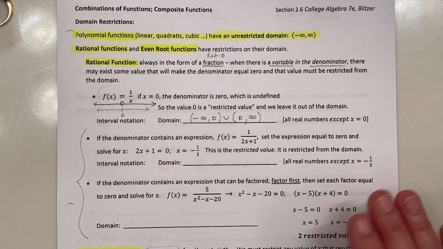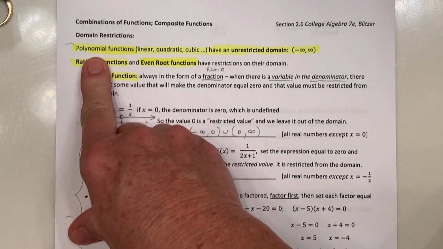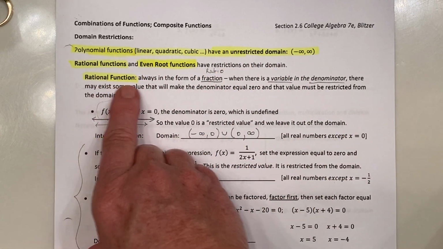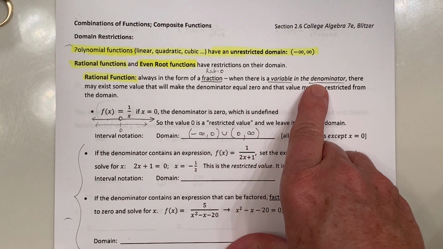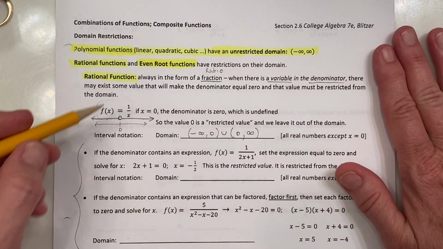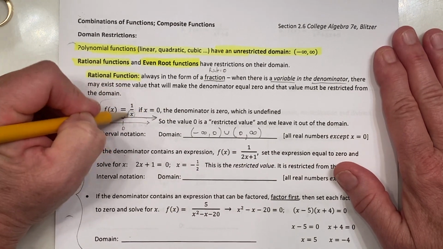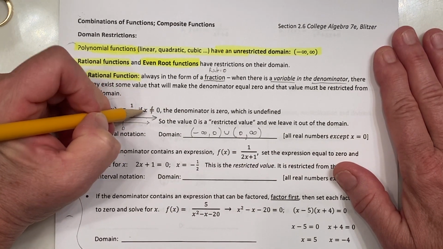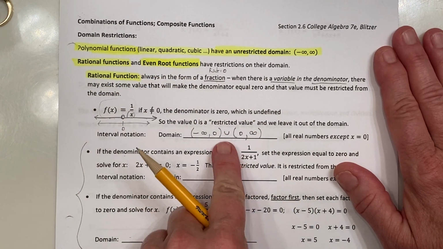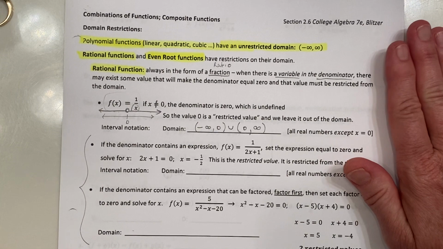Okay, so now I want to go back to the worksheet. So let's finish up looking at these domain restrictions. So polynomial functions, all real numbers. Rational functions are fractions. We look for the denominator, set the denominator not equal to 0. It's a personal choice that I set the denominator not equal to 0. Some people set it equal to 0 and then remove what they found from all real numbers. Either way, it doesn't matter.